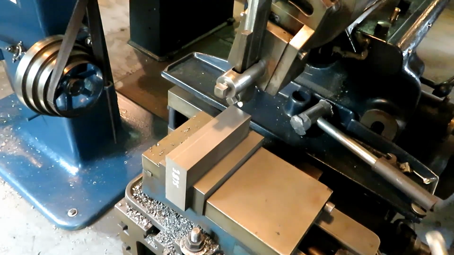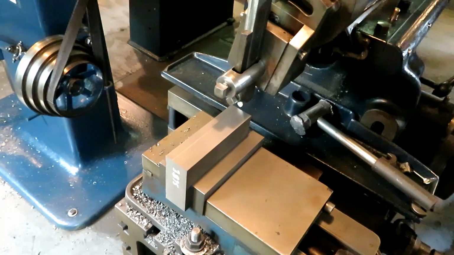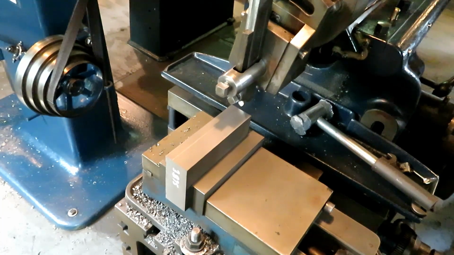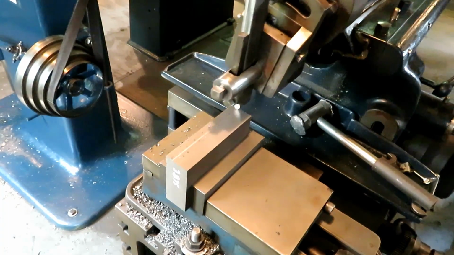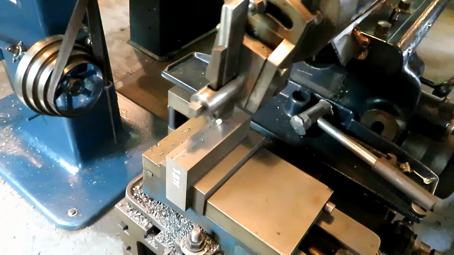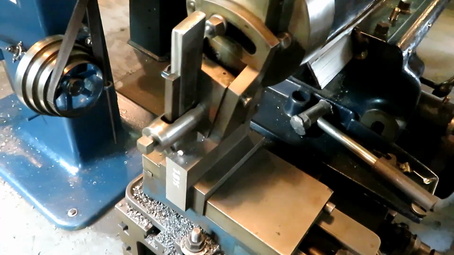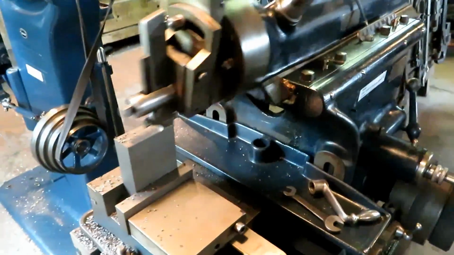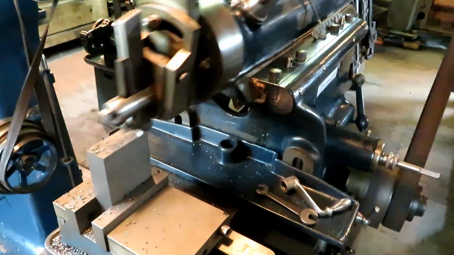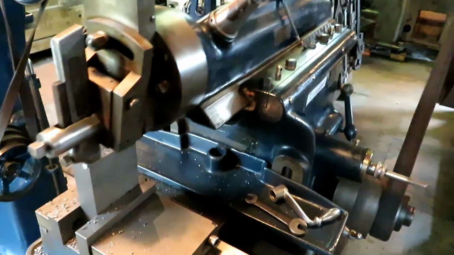3.880, 5,000 total. Close enough. This is a lot shorter stroke on this side, so I can run it at a higher speed.